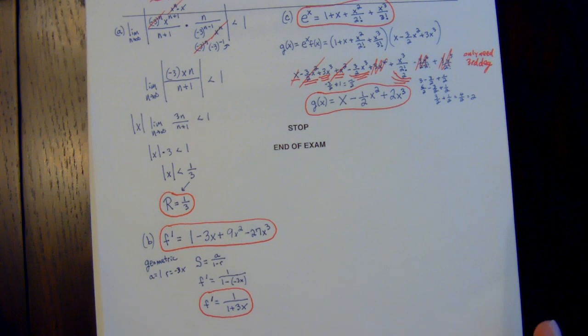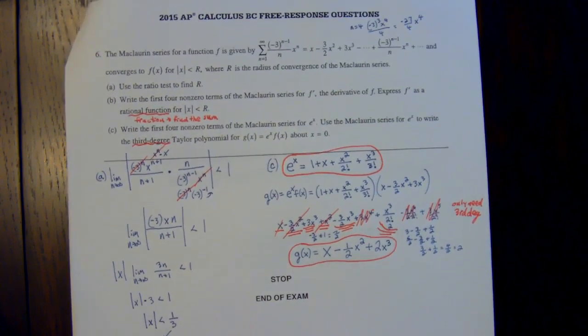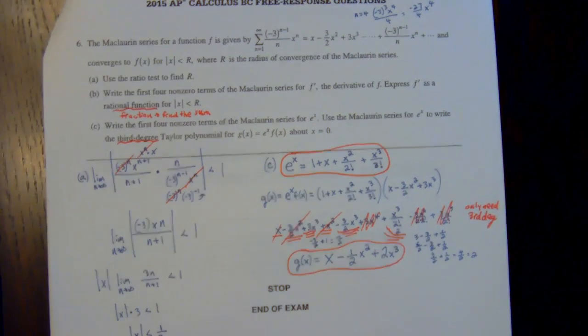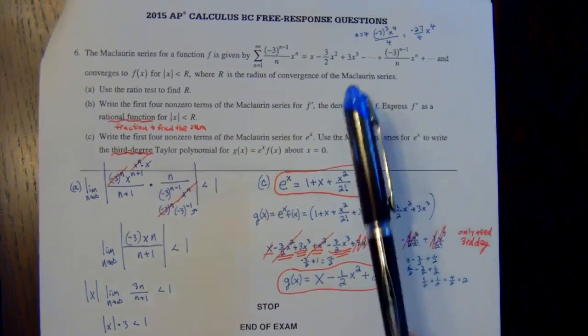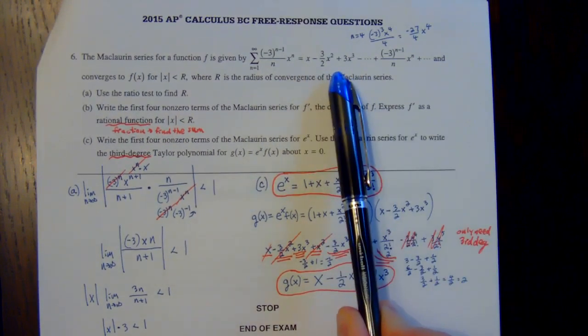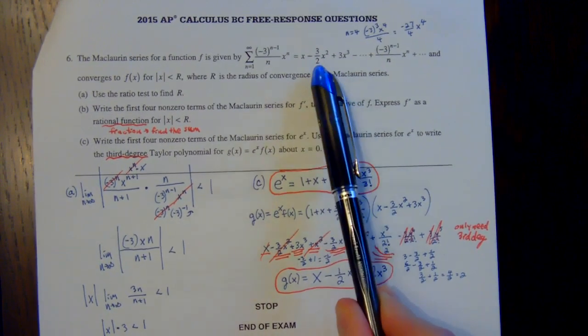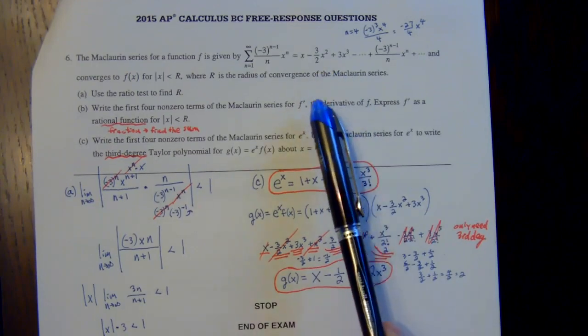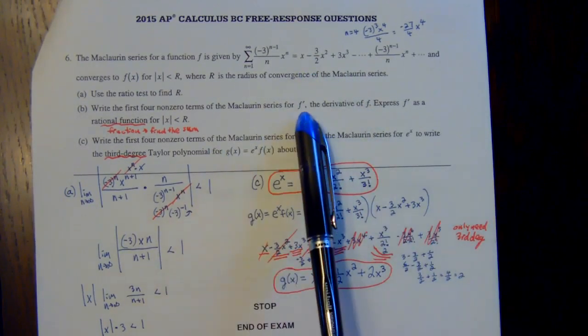Now letter B, there was another little phrase in there that was a little bit tricky. We kind of did this in the past, but they worded it differently here. It says, write the first 4 non-zero terms of the Maclaurin series for f prime, the derivative of f, and then express that as a rational function. Now, I've been telling you, anytime it gives us a string of things like that, and you see the derivative notation, what you're meant to do is take the derivative of those few things. If I saw an integral notation, I'm going to integrate those few things there. So that's what I'm going to do in this first part.